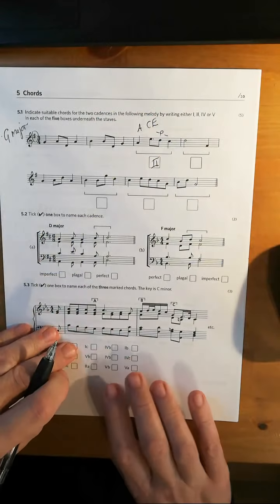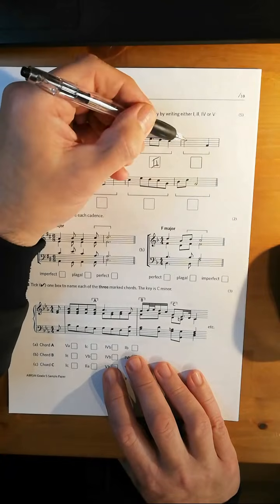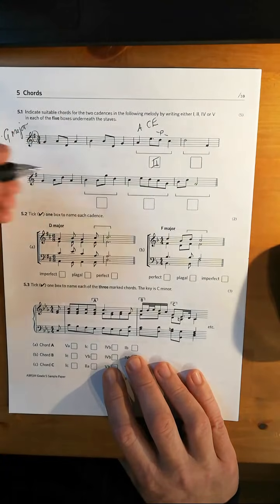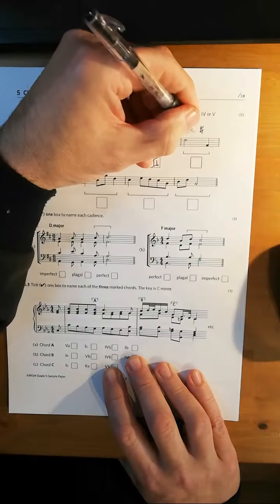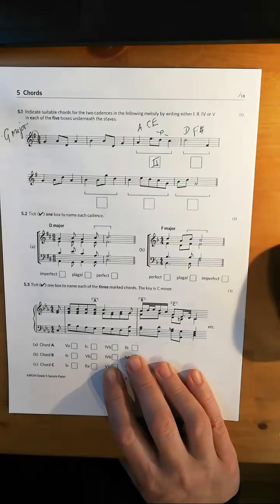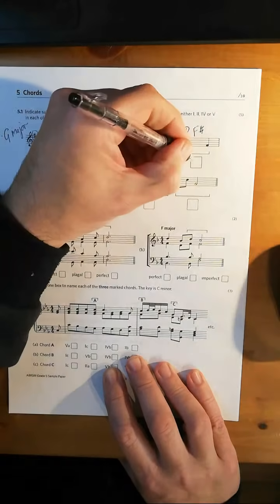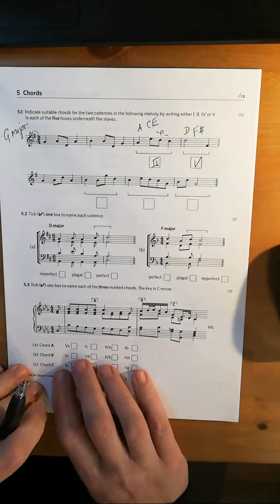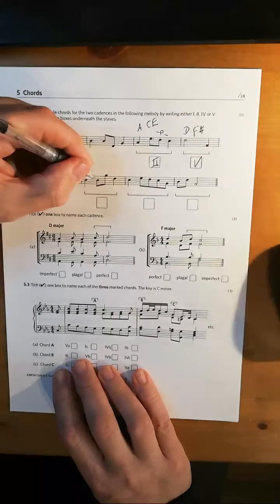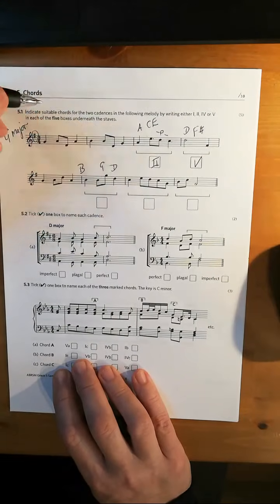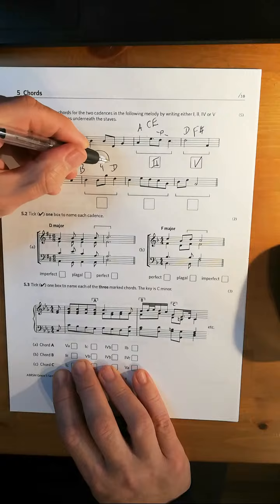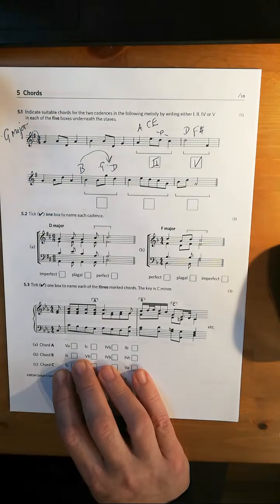Now, the next one, we have D and F sharp. So what chord in G major has a D and an F sharp? It would be chord 5. That's correct, Ladybird. The next one, we have B, another B, G and D. Let's put those in order. If we put the B in the middle, G, B, D makes chord 1.